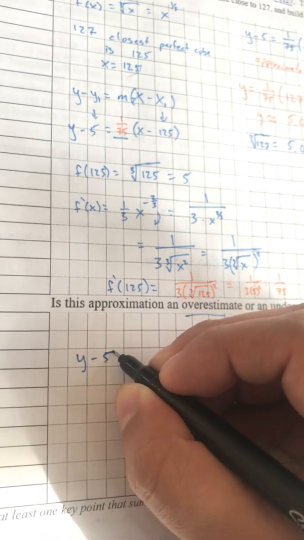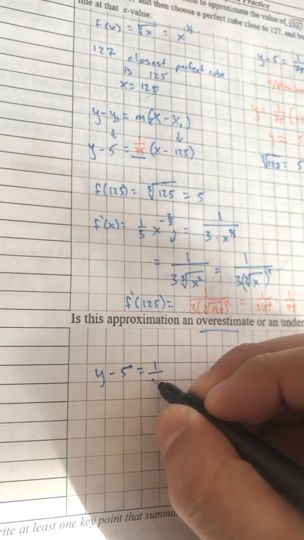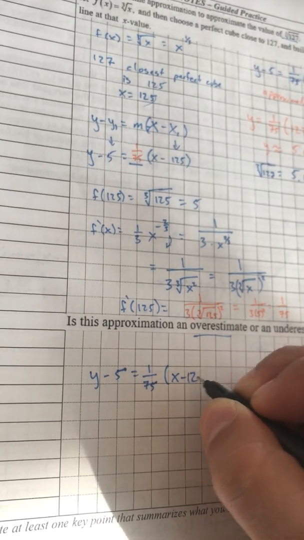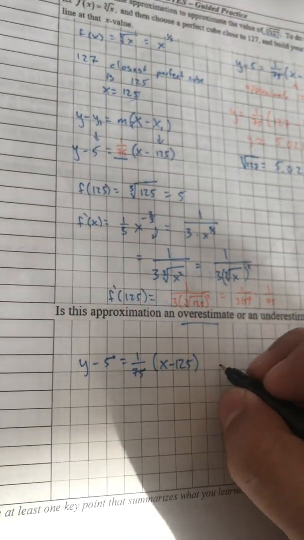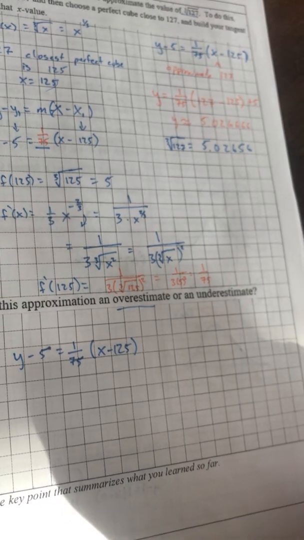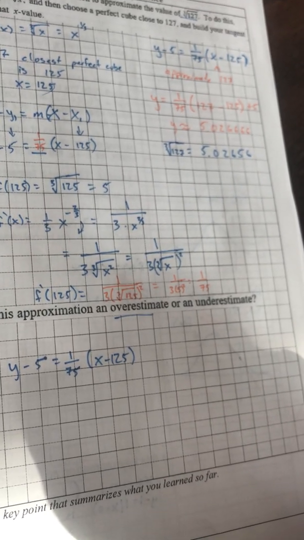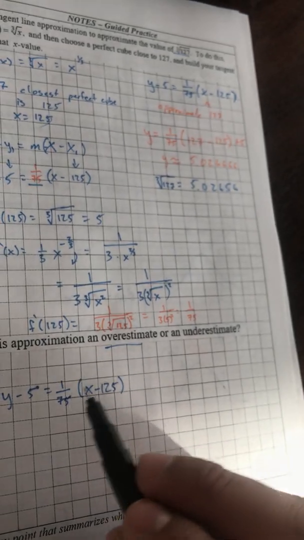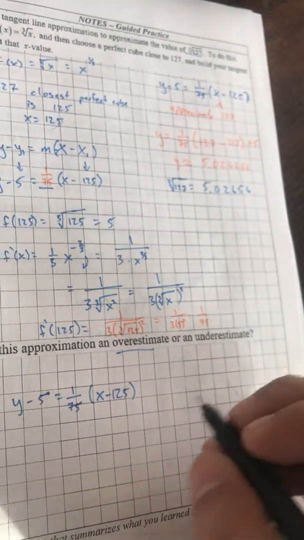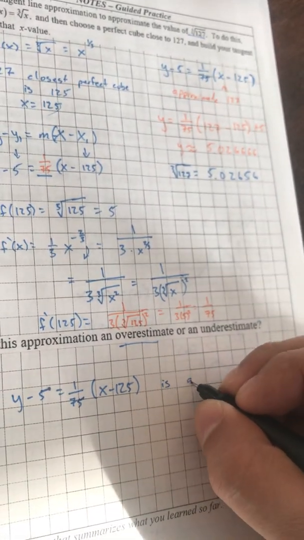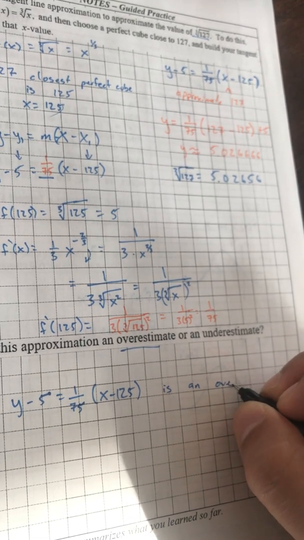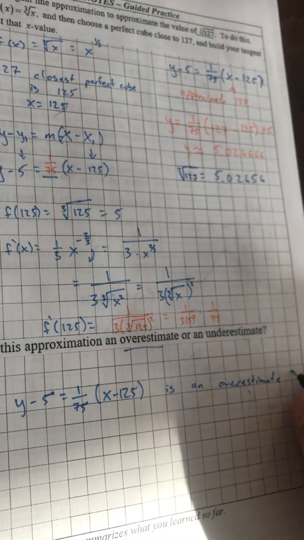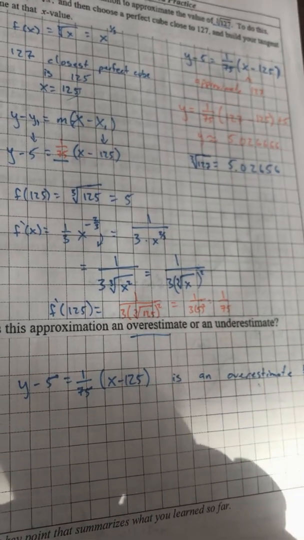y minus 5 is equal to 1 over 75 times x minus 125. Okay, so that's our tangent line. Is this an over or underestimate? So the tangent line is an overestimate. What is the reason?